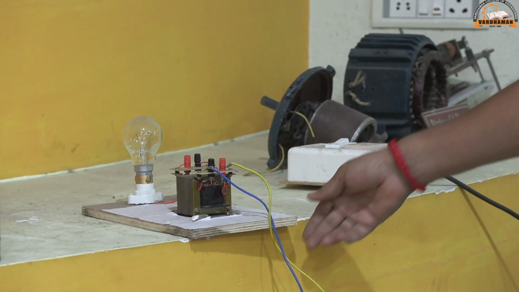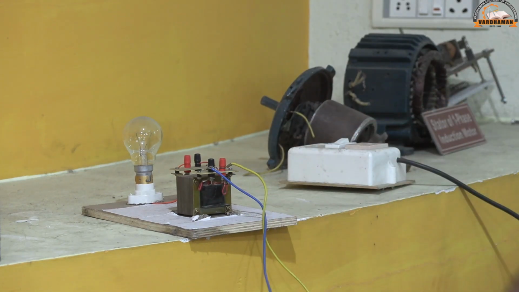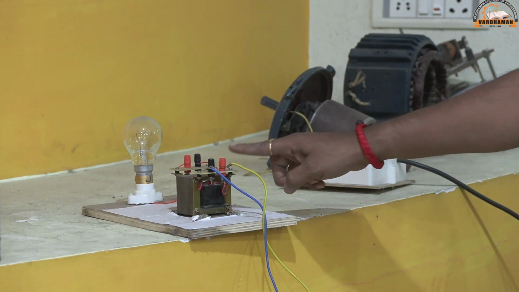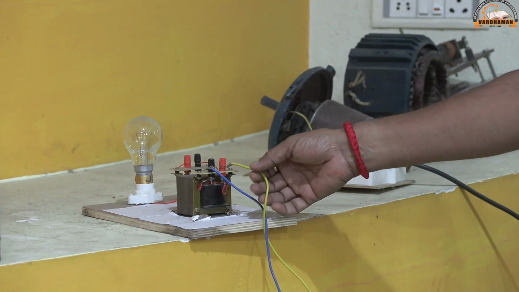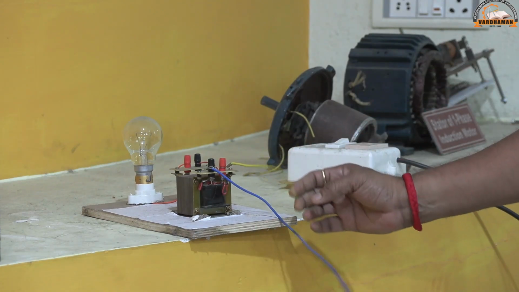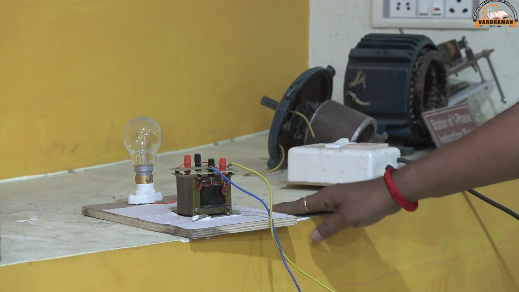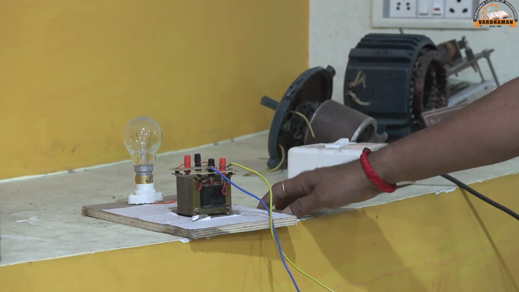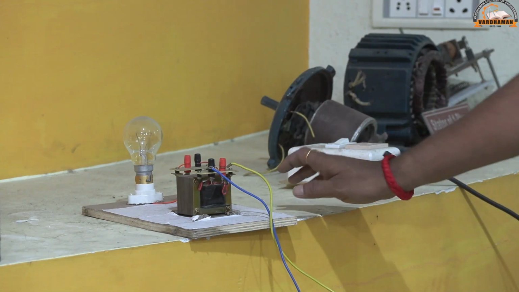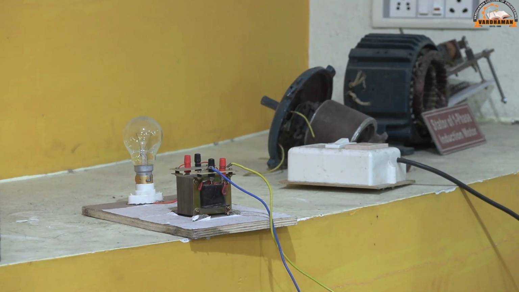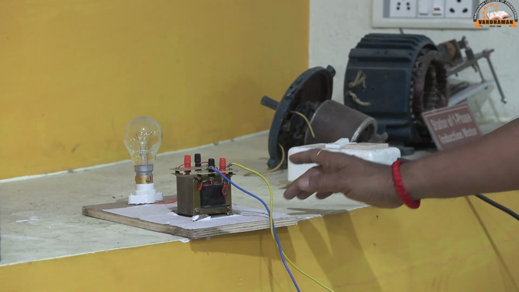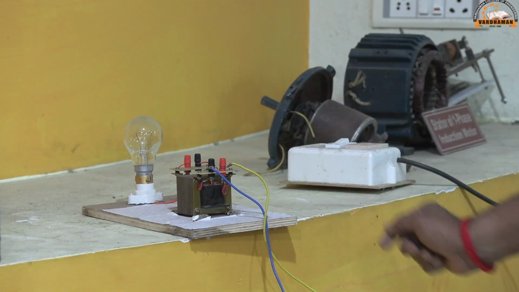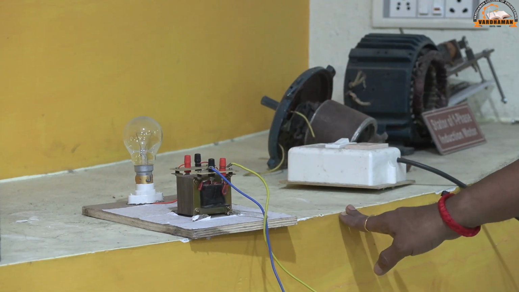So now we will see the working principle and construction of a transformer. Basically, we have two experiments in the lab to conduct. One is to find the transformation ratio of a single phase transformer, and the other is conducting the open circuit test and short circuit test on a transformer to know the efficiency of the transformer and the losses in the transformer.